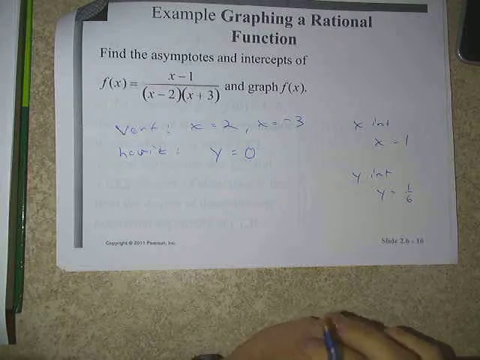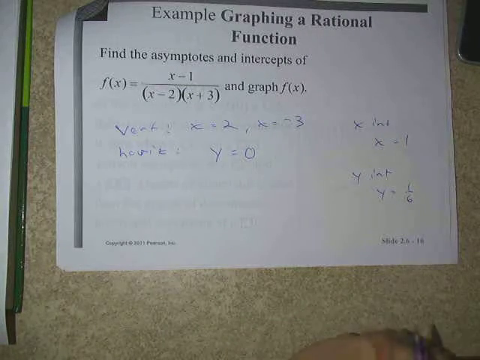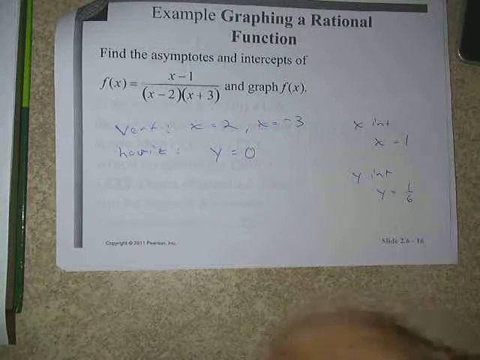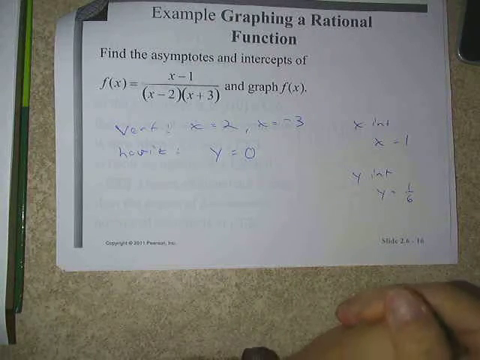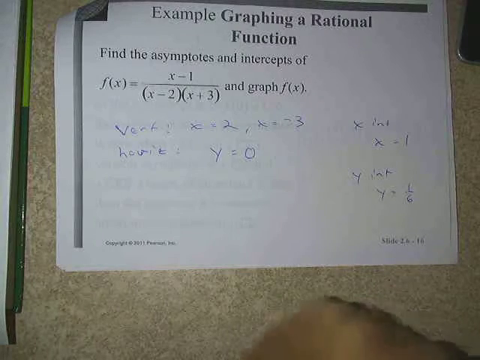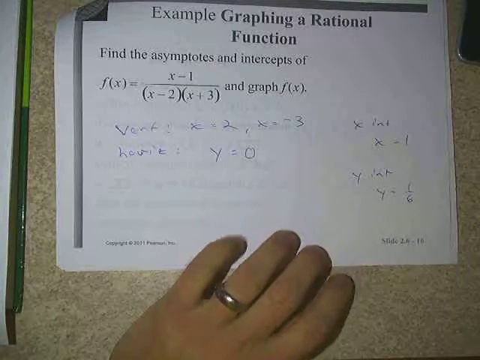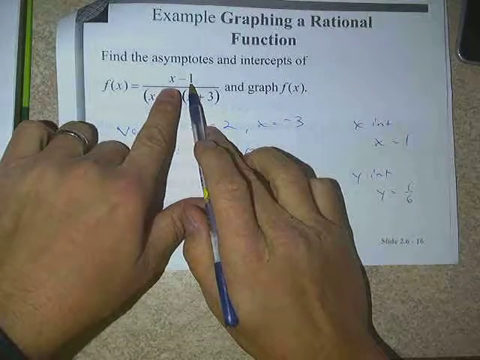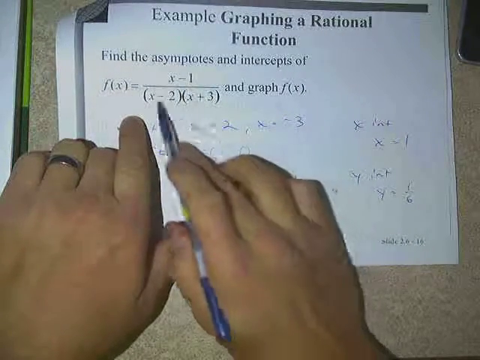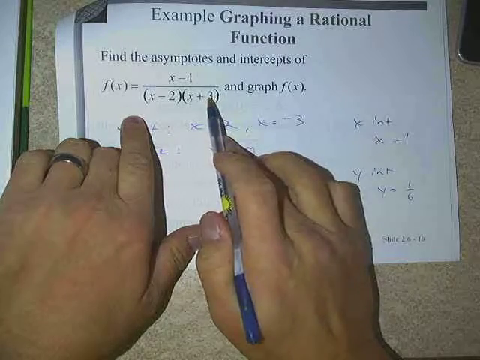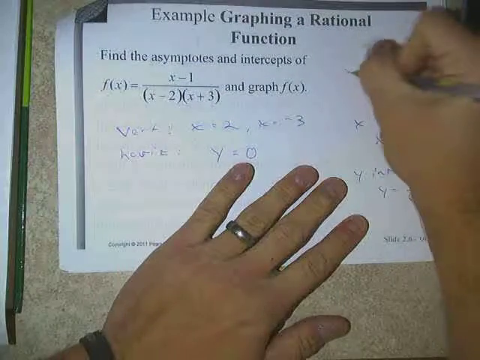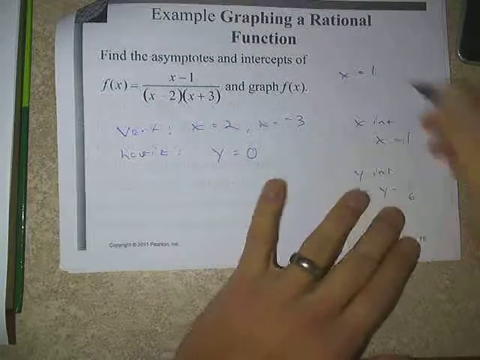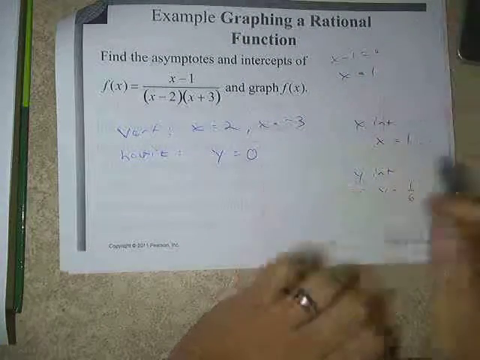What about the y-intercept? For the y-intercept, we plug in 0 for x, so we'd have -1 on the top, and we'd have -6 on the bottom, -2 times 3, so it would be -1 over -6, which would be what? 1/6. So those would be the 2 intercepts. And those would be good points also to plot if we were asked to graph this. We'd want to plot those 2 points also, so the intercepts are important points as well. Questions so far?